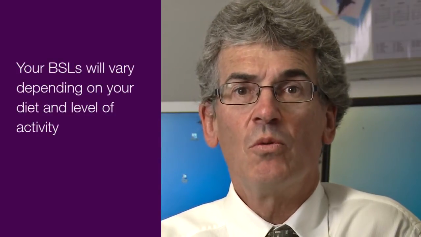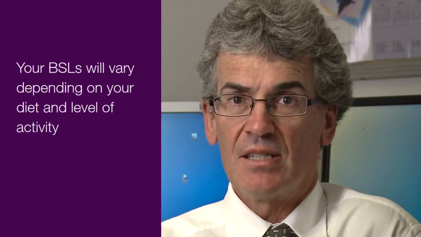Your blood sugar levels will vary depending on your diet and level of activity. We may need to review your diet and encourage you to do more exercise so that your blood sugar levels can be kept in the normal range. For most women, this is all that will be needed. Some women will continue to have high blood sugar levels even if they've changed their diet and their level of activity. These women may need to be given insulin to bring their blood sugar levels back to a normal range. This is important as high blood sugar levels can have an impact upon your body and upon your baby. So it is really important to monitor and try and keep your blood sugar levels in the normal range.